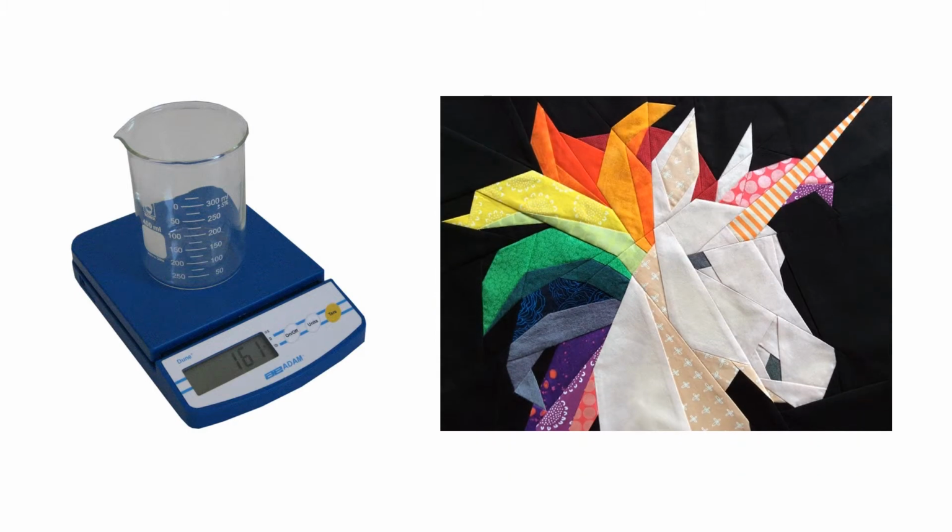The first picture is a picture of a beaker on a set of scales, and we're actually weighing the air inside the beaker. The second picture is the head of a unicorn on a quilt, a head quilt.